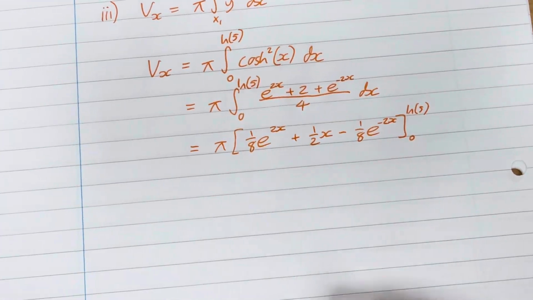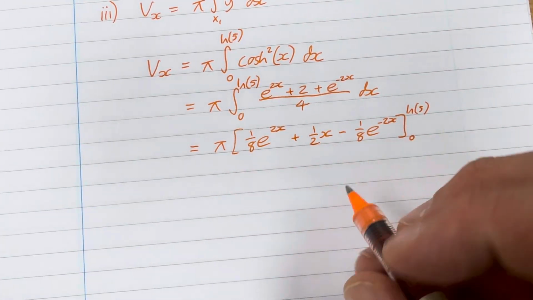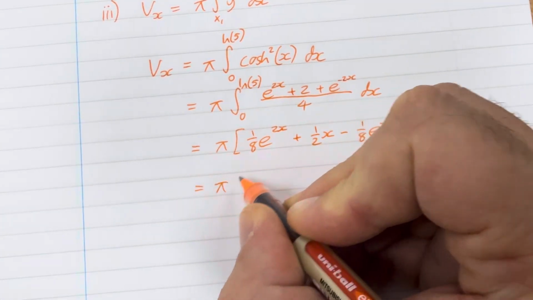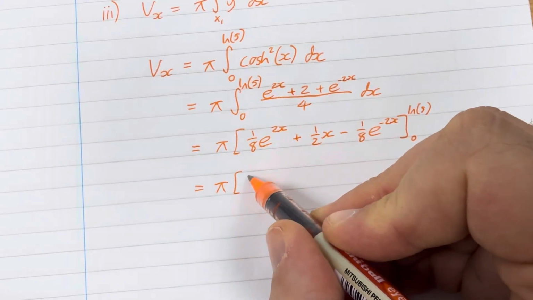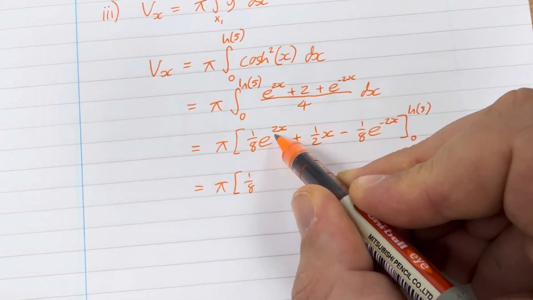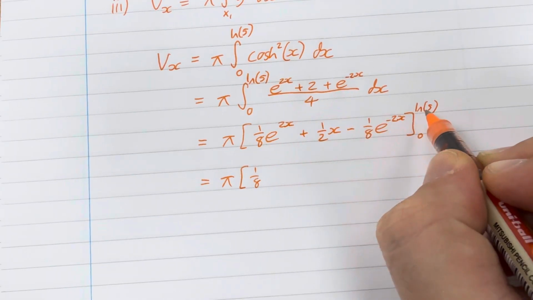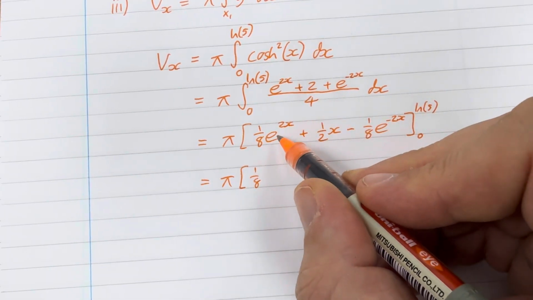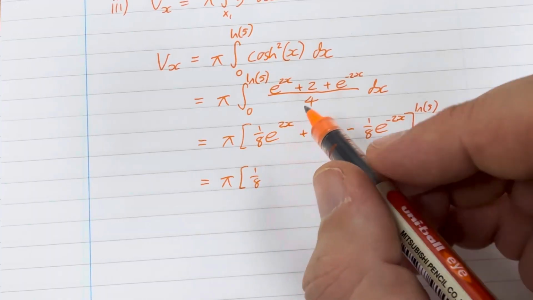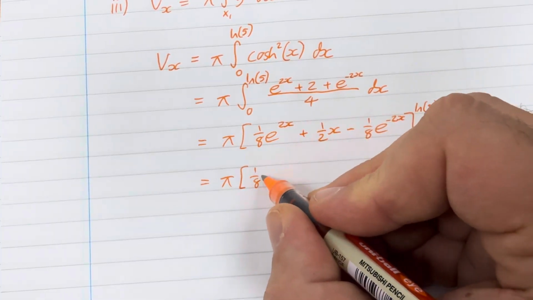Okay. All right, run those through and we'll get 6 terms. So we're going to get pi into an 1/8 e to the 2 log 5. That's the same as e to the log 5 squared. That comes in as a power. And then e to the log will cancel. So that's just going to be 25.